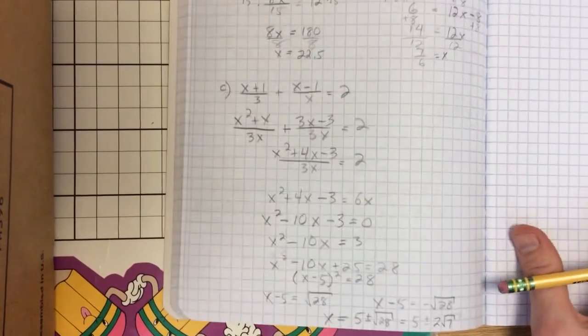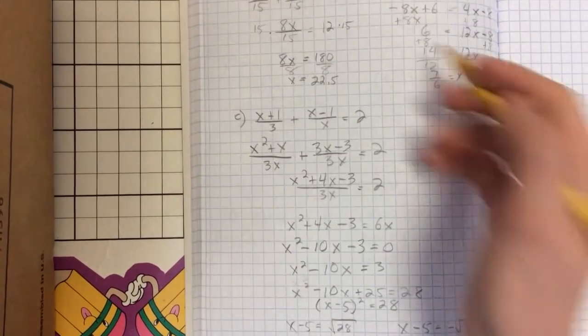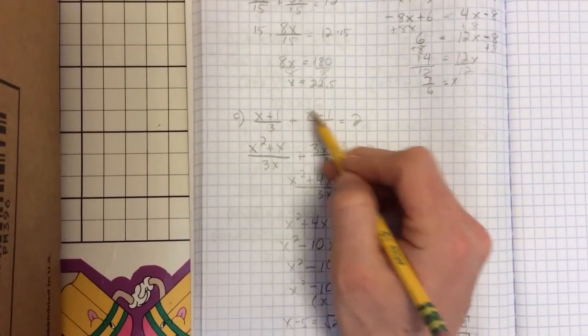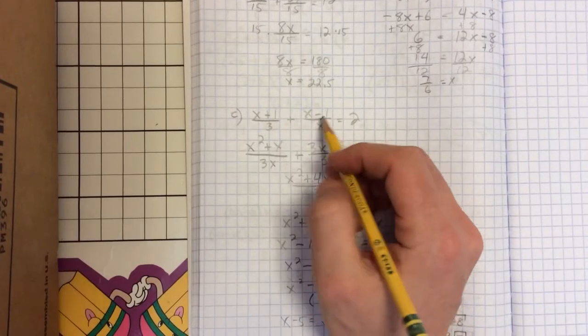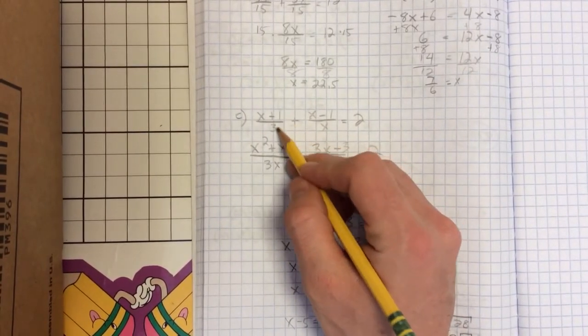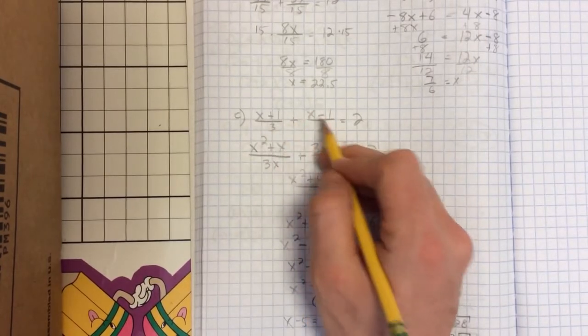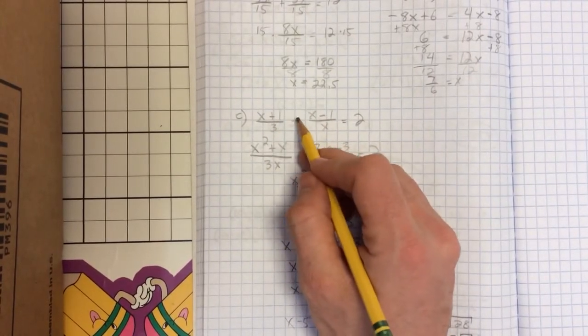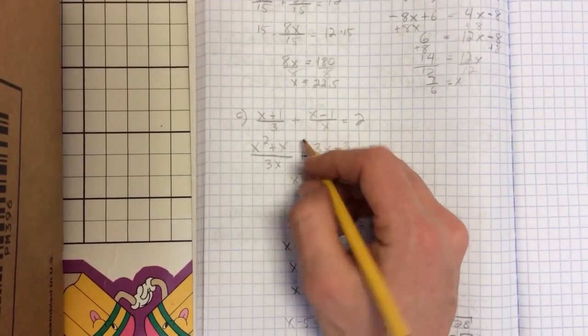Okay, this one, one common mistake I see is people try to cross-multiply these. That's not acceptable at all. It's not correct either. This isn't two fractions equal to each other. You only cross-multiply over an equal sign, so not here. We're going to get common denominators.